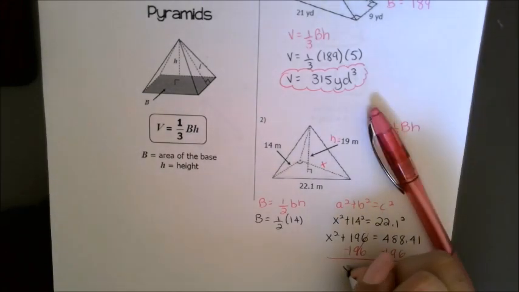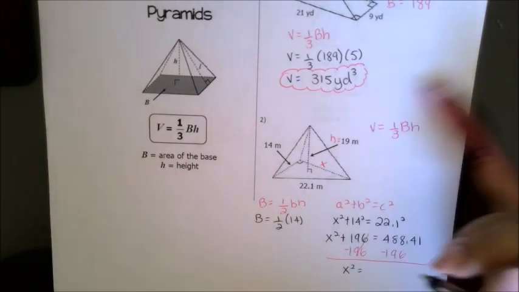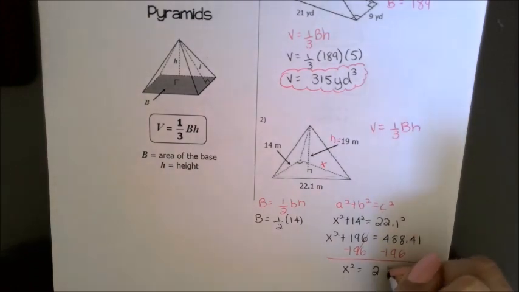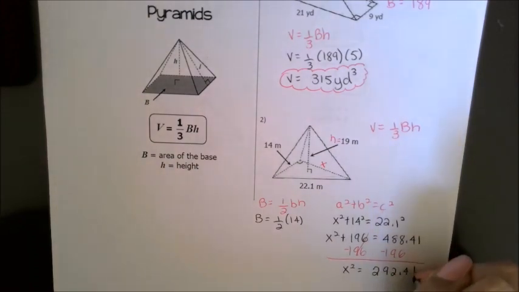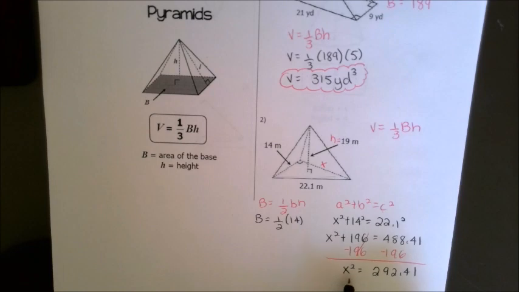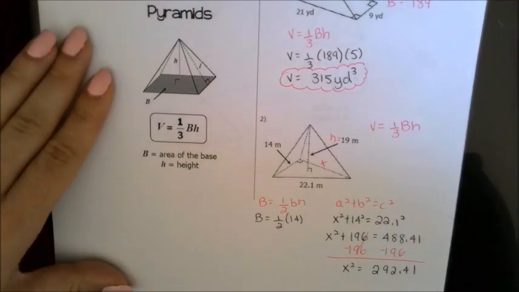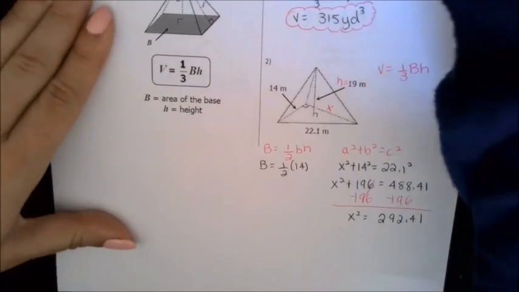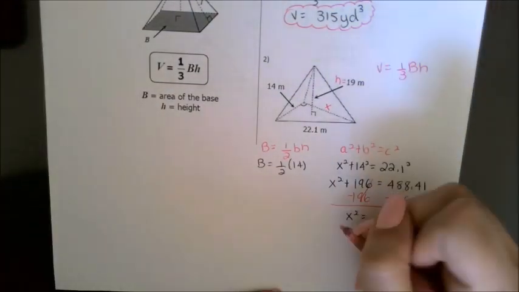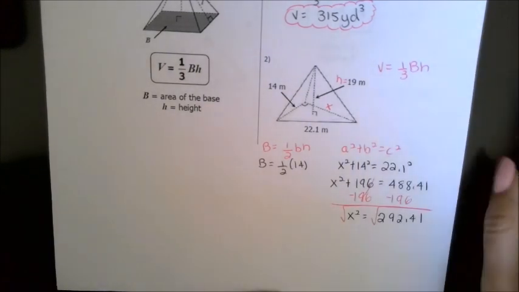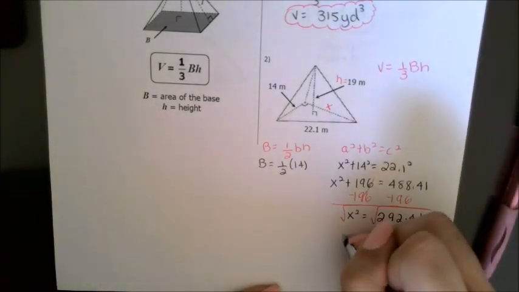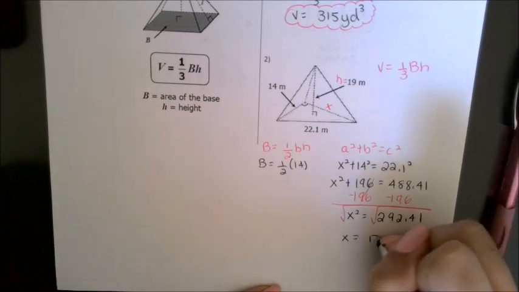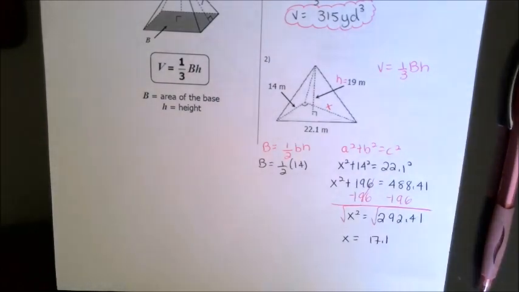And then you'll have X squared equals 292.41. I don't want X squared, I just want X, so we have to do the opposite operation, and the opposite operation of squared is taking the square root on both sides. Once you take the square root, X will equal 17.1.